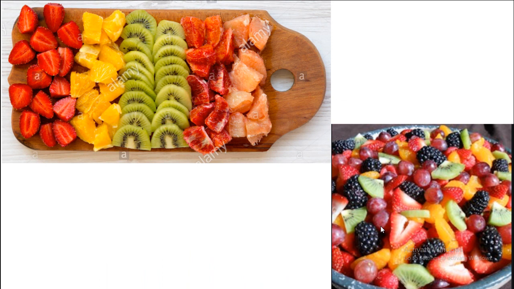Now look at this picture. After cutting all these different fruits, we mixed them together to make a fruit salad. Yummy, huh? So the fruit salad is different kinds of fruits mixed together. So I call it a mixture. Mixture. Mixture is when you've mixed so many different things together. In my picture here, I mixed different fruits together.